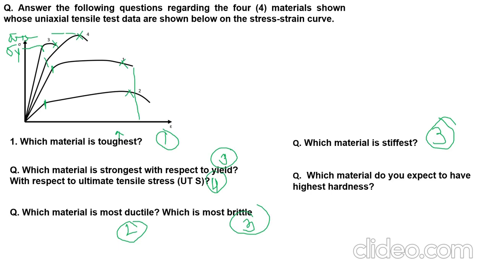It is always associated with your yield stress and ultimate tensile stress. So you can have a high hardness for, for example, material 3 or material 4. Either 3 or 4 can have a large hardness. So the answer is 3 or 4, any one of the two. But after that, we can do hardness tests and determine the appropriate hardness.